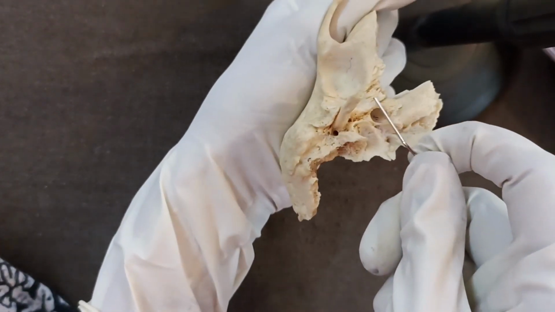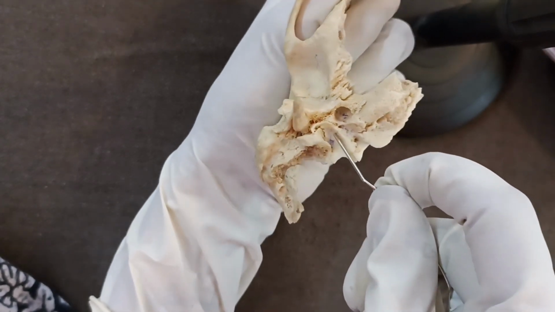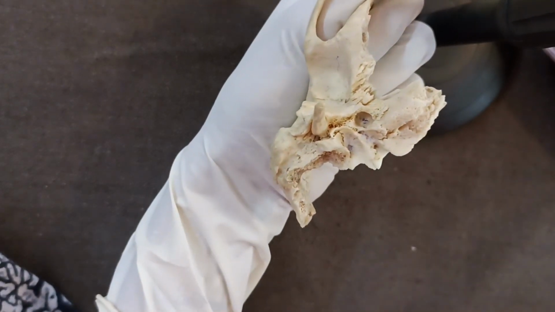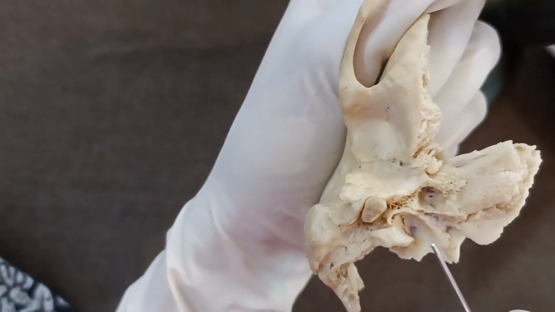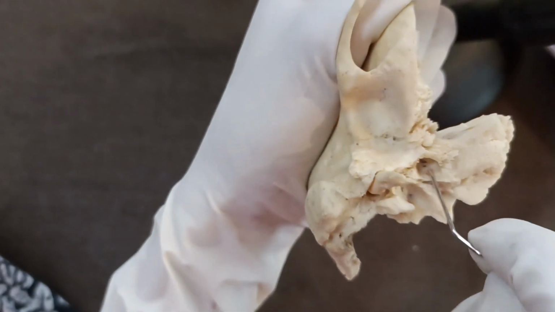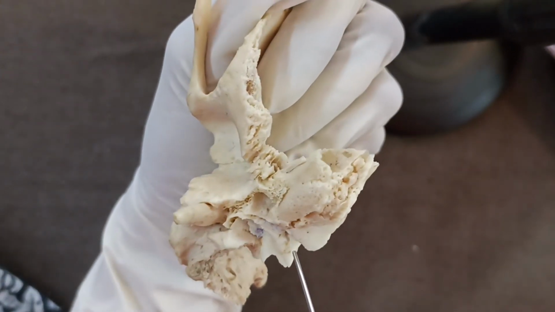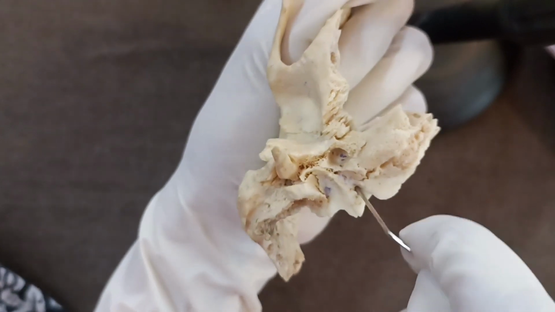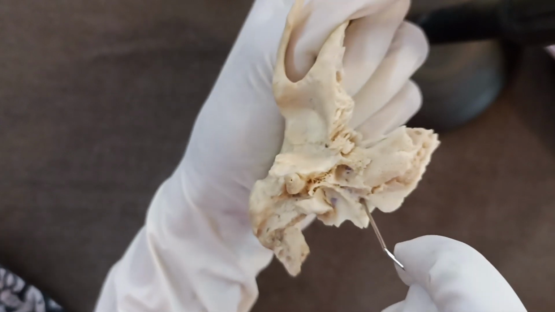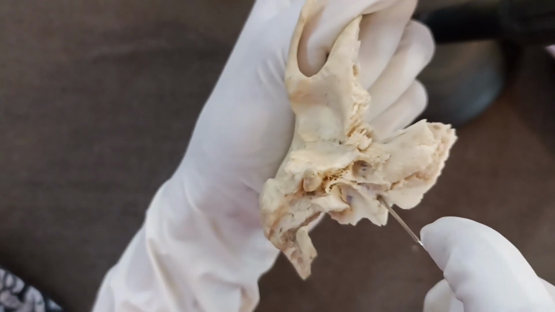What else have we got? Just see behind this carotid canal, one depressed area is present here. This is known as the jugular fossa, which lodges the superior bulb of the internal jugular vein. In between the lower opening of the carotid canal and the jugular fossa, you can see one opening present here, this foramen. This is known as the tympanic canaliculus, and this transmits the glossopharyngeal nerve.